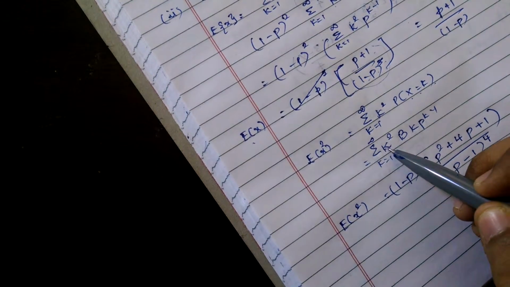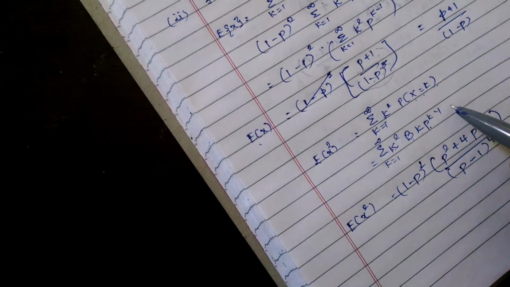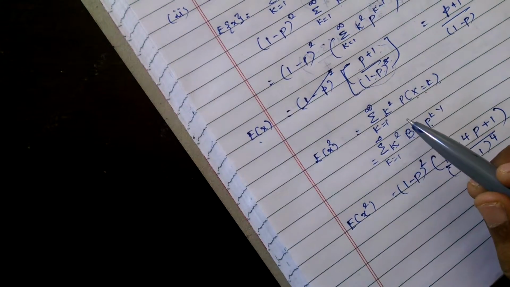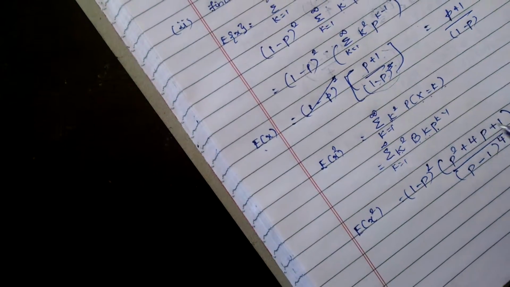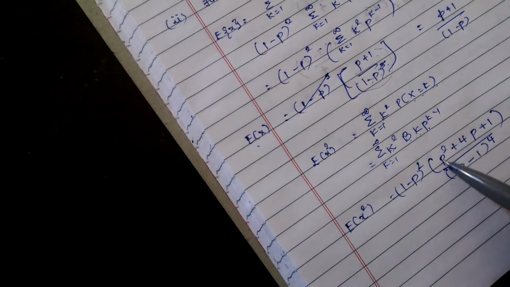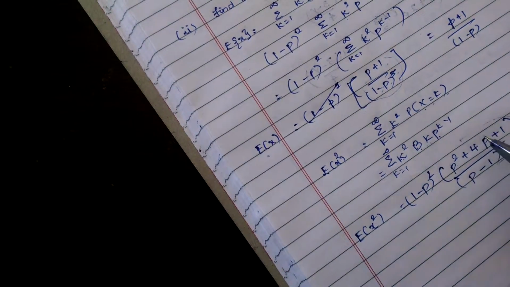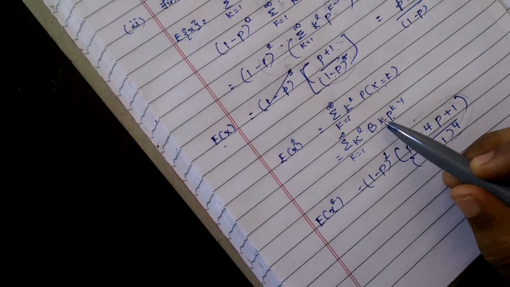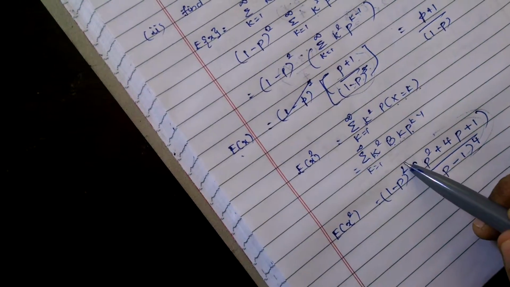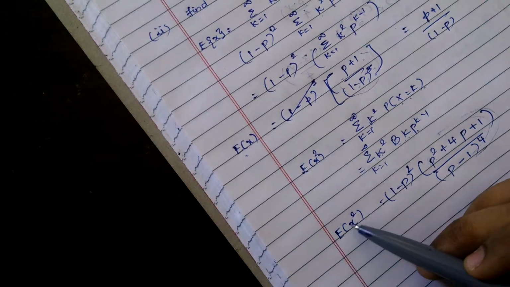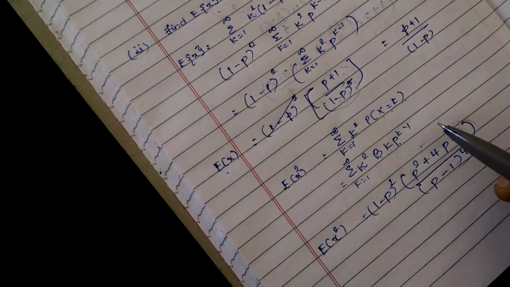That eventually leads to k square into b into p to the power of k minus 1. This part, k cube p to the power of k minus 1, is p square, this function. When we expand this k cube p to the power of k minus 1, we end up with this function. That into b, we have found that b's value is 1 minus p to the power of 2. Therefore, E of x square is equal to 1 minus p to the power of 2 into this function.